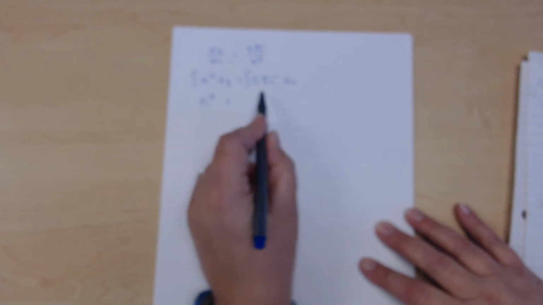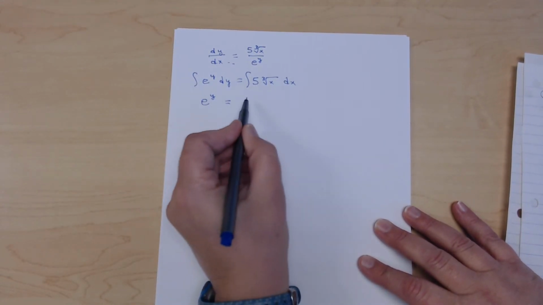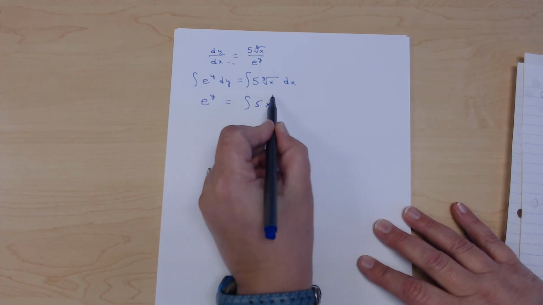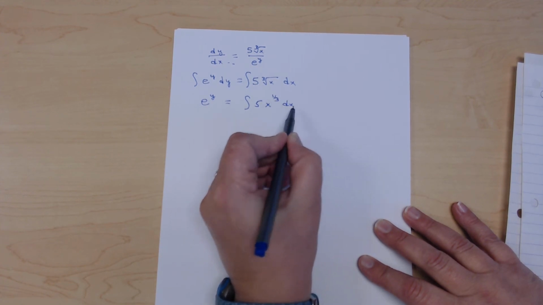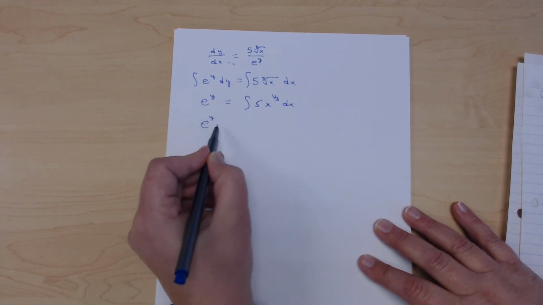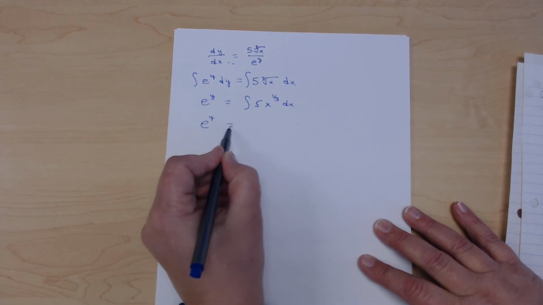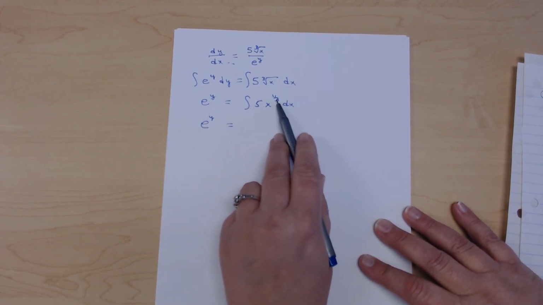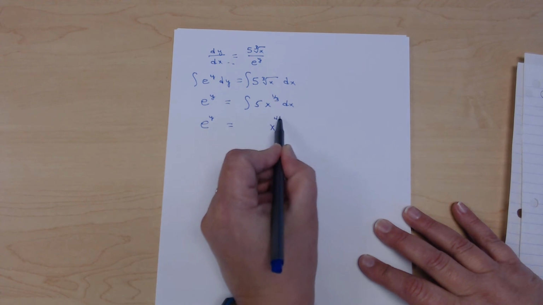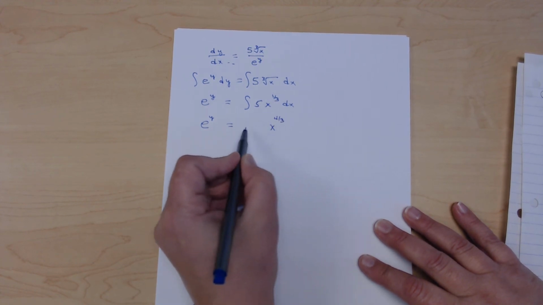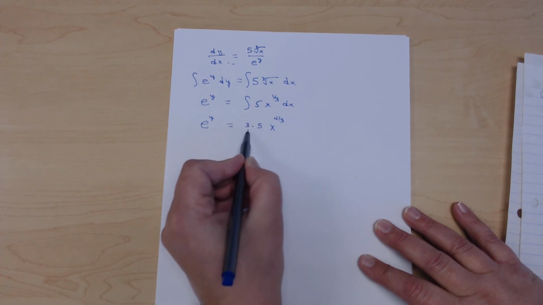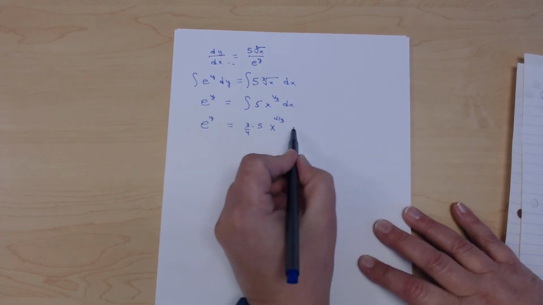Maybe this one we're not ready to go. Some of you could actually do it, but maybe we should take the time to rewrite it. 5x to the 1/3. So e to the y, remember plus c, but we'll just stick it on this side. Now I think we're ready to go. We're going to add 1. That takes us to 4/3, and then divide by 4/3 or multiply by 3/4. And then the plus c.